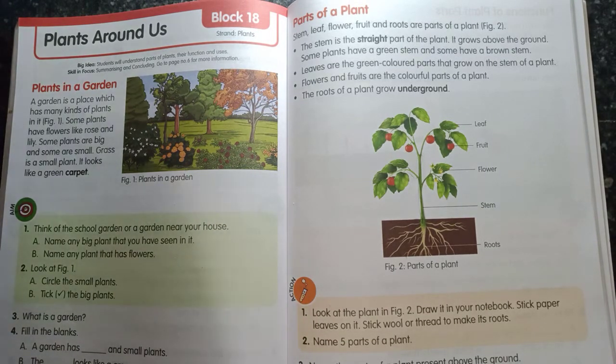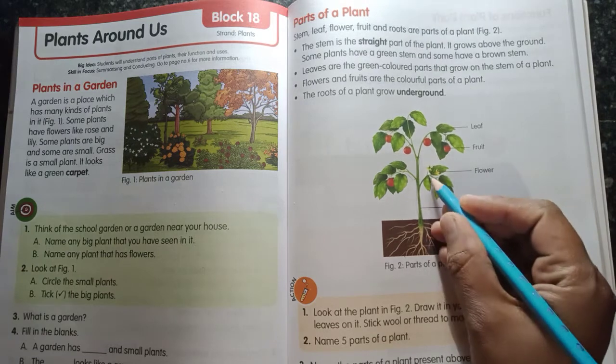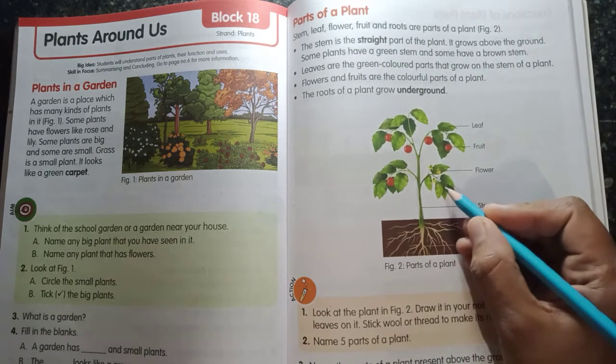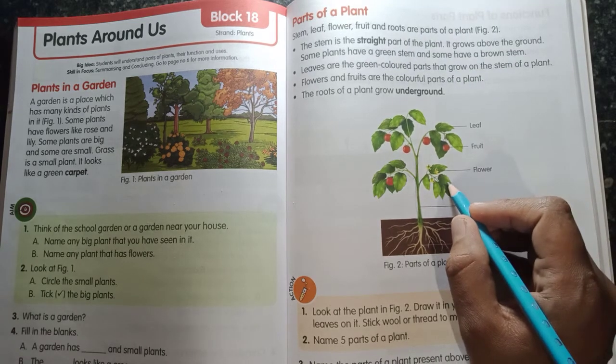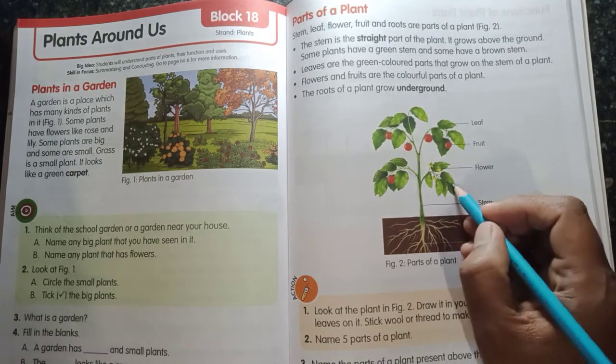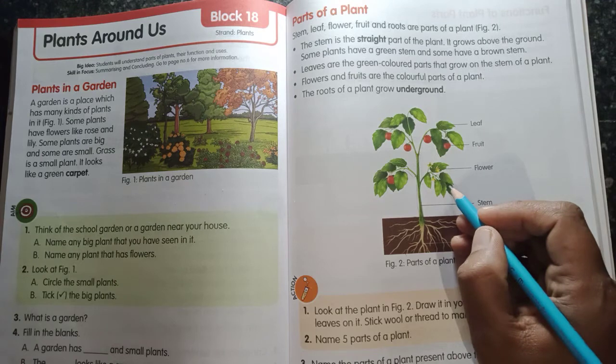So coming to the leaves. So these are the leaves. Here you can see the leaves. These are green in color. Again, the leaves are of different shapes, different sizes.